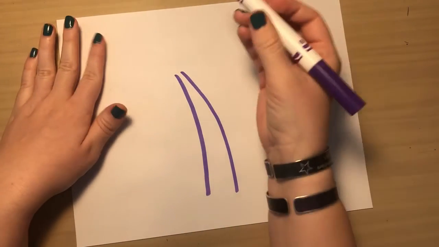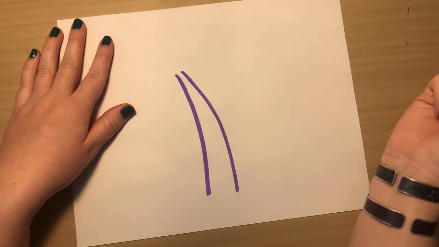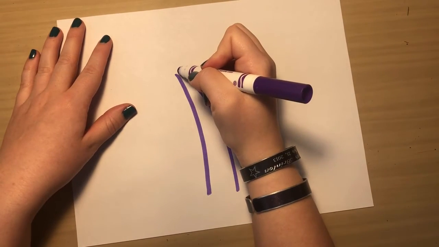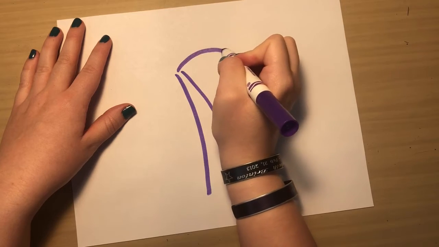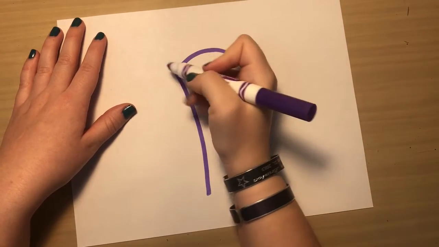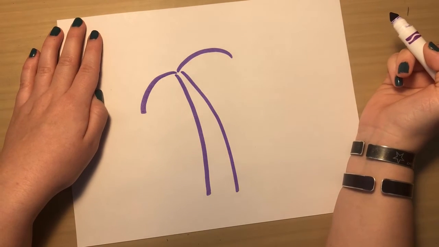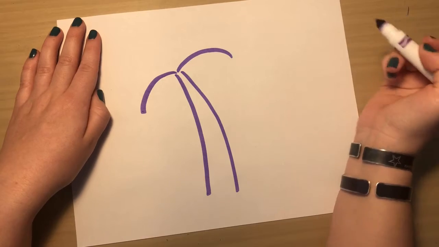Now I'm going to start my palm leaves. So from here, our skinny part, where our curves almost touch, I'm going to draw a curve that goes out. Curve. I'm going to do another one the other way. Curve. And here's where our zigzags start to come in.